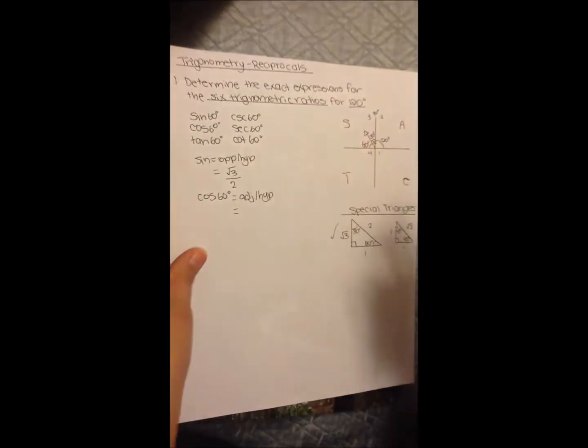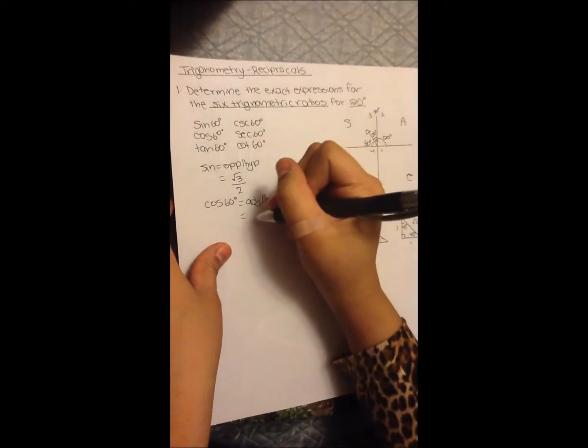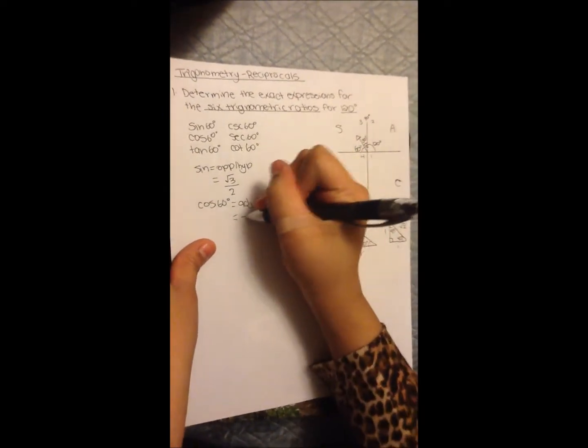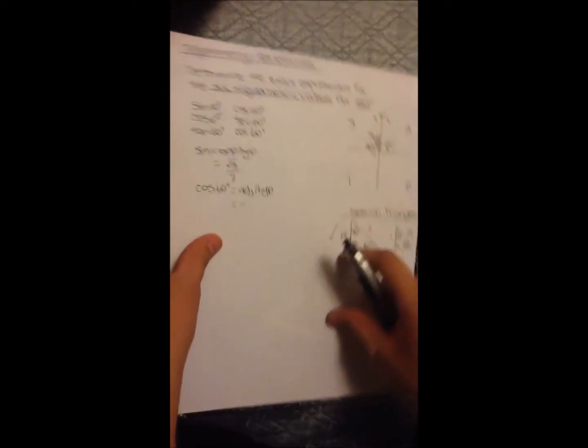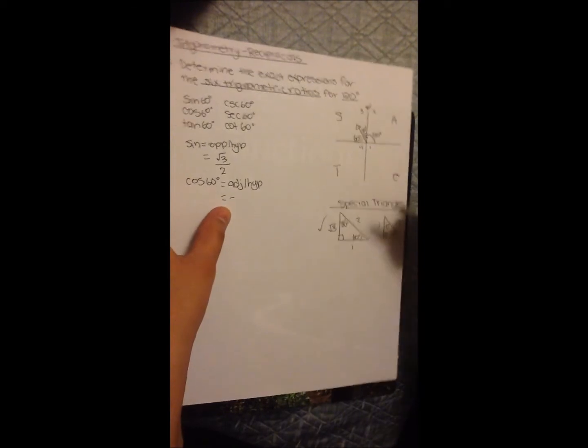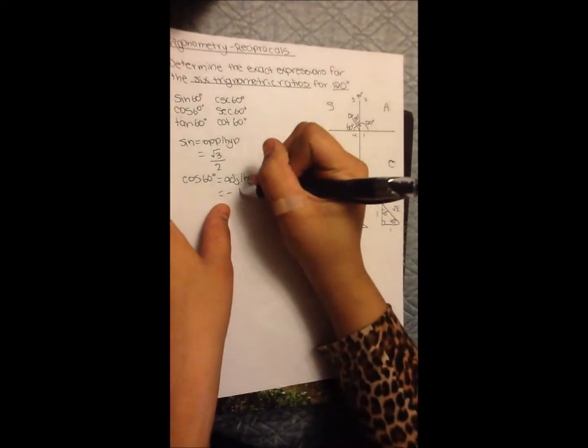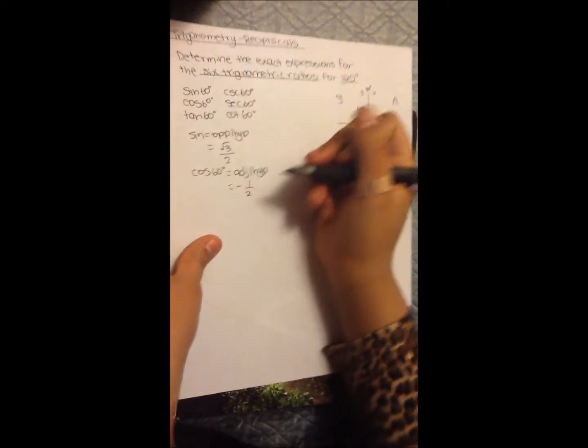And we know that cos and the other expressions will also be negative because 120 degrees falls under the second quadrant, which means that only sine will be positive in this quadrant, and so everything else will be negative. So we know that cos will be negative, and this would be 1 over 2.